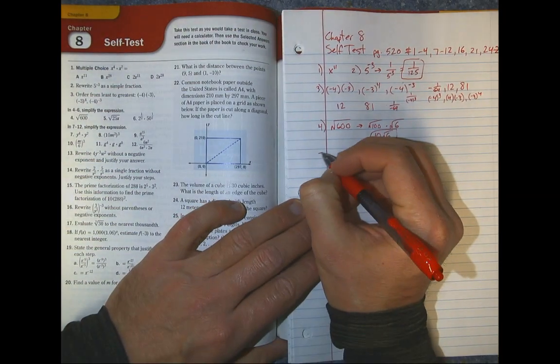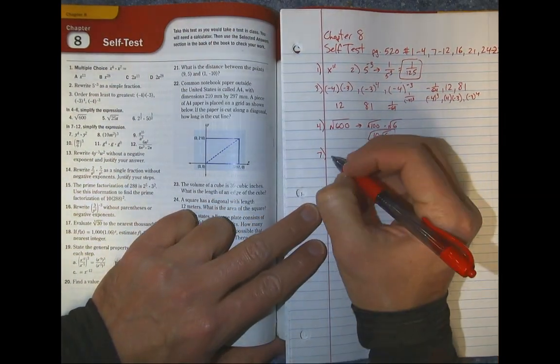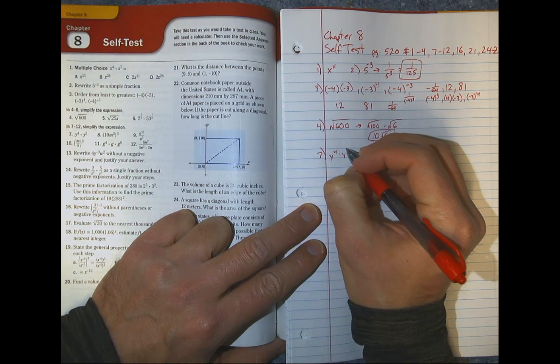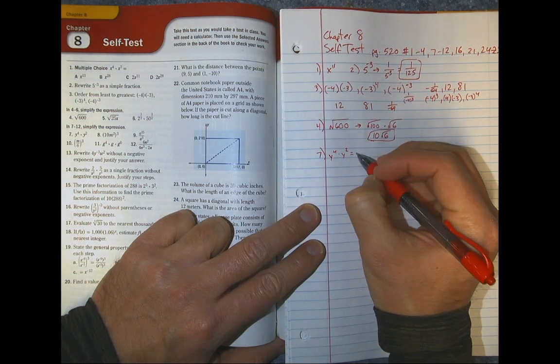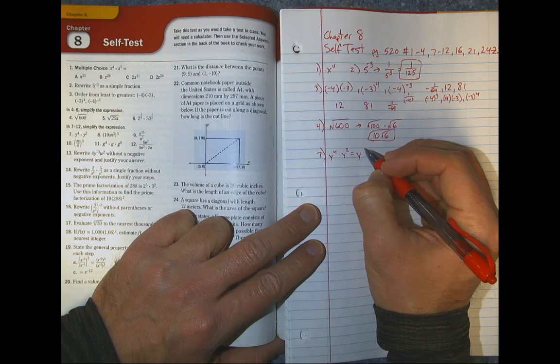Okay, number 7. Pretty basic stuff here. We're going to add our exponents. So that's y to the 6th.